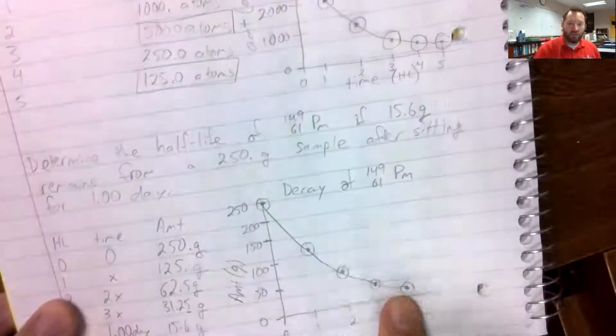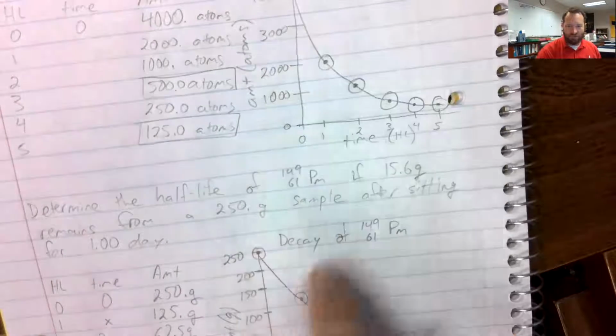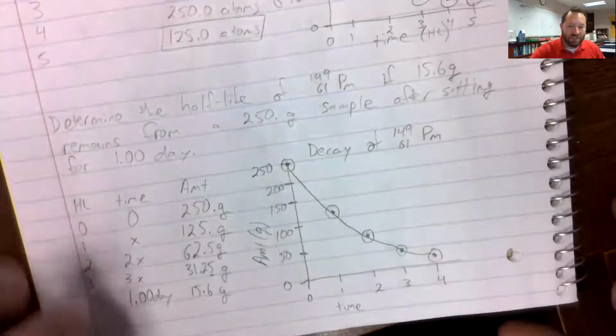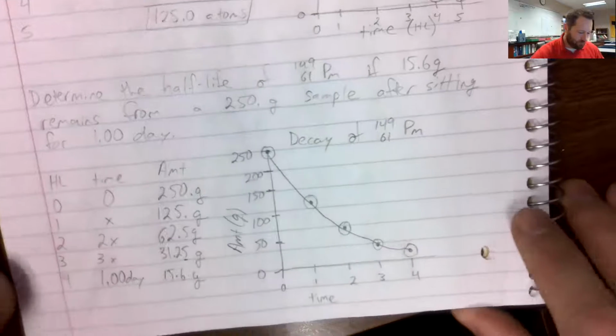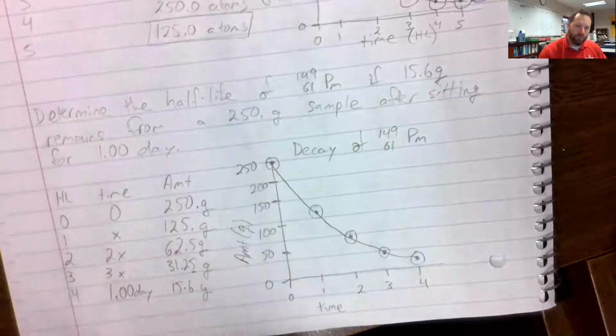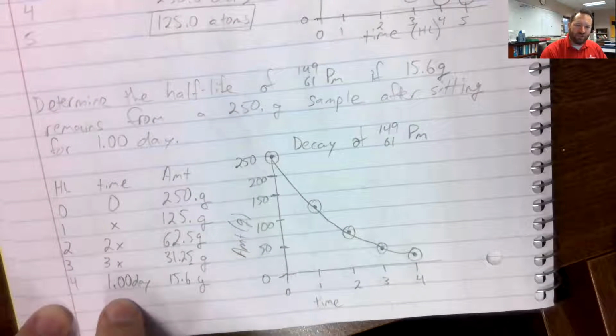Just like this one. Guys, every graph you make should have this general shape to it. Exponential decay. You get something other than this shape, you did something wrong. Let that kind of be a warning to you. Cool, so there's our good looking graph. Last part then, we actually have to answer the question.